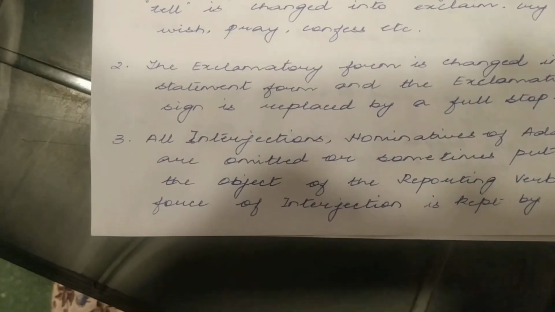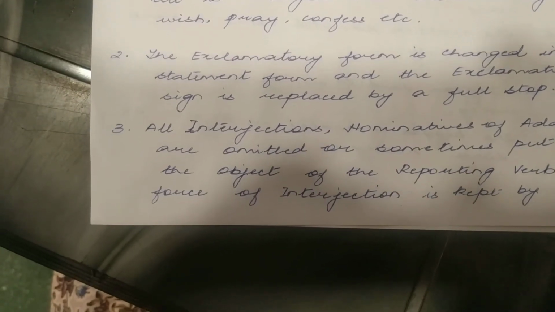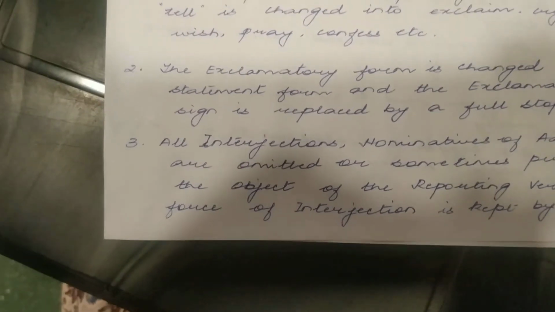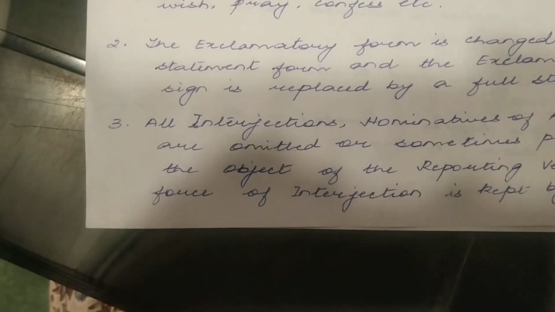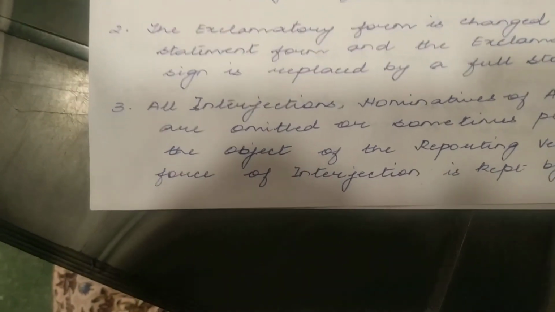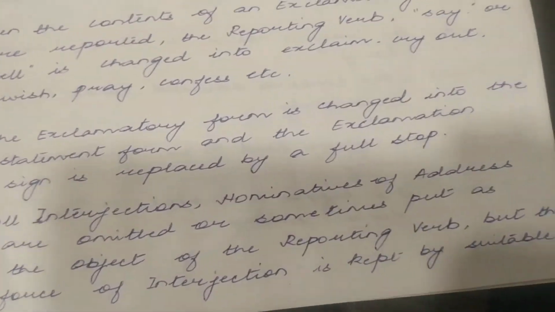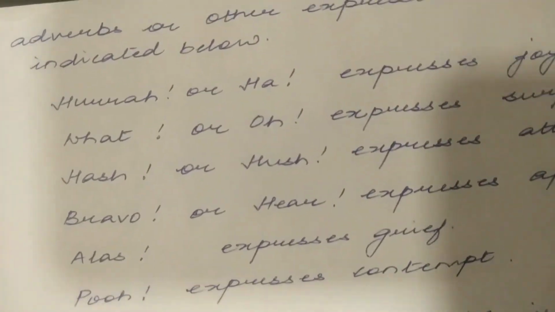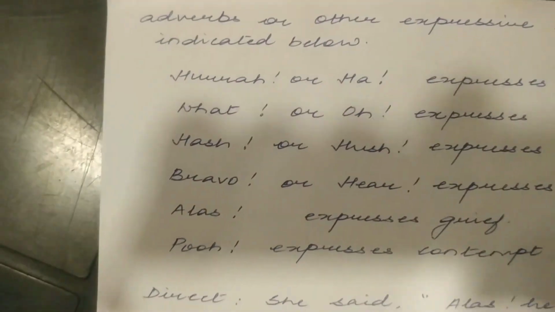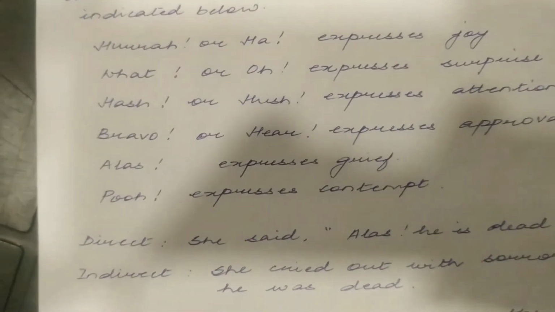The interjections, nominatives of address are omitted or sometimes put as the object of the reporting verb, but the force of interjection is kept by suitable adverbs or other expressive words as indicated below.